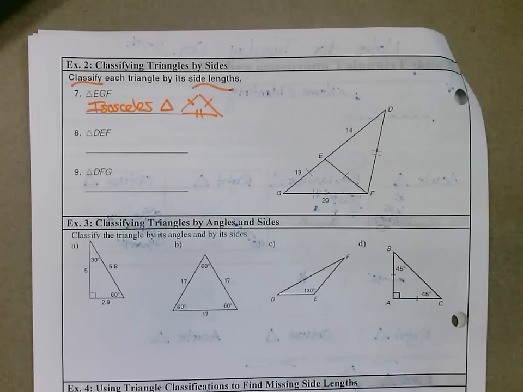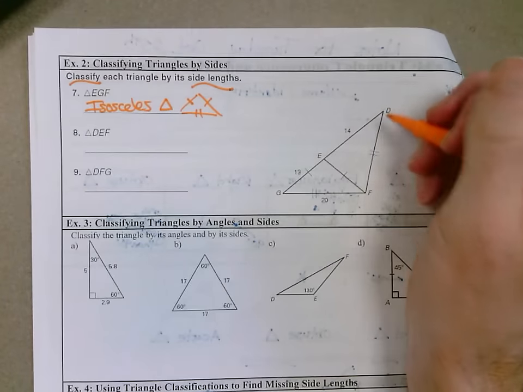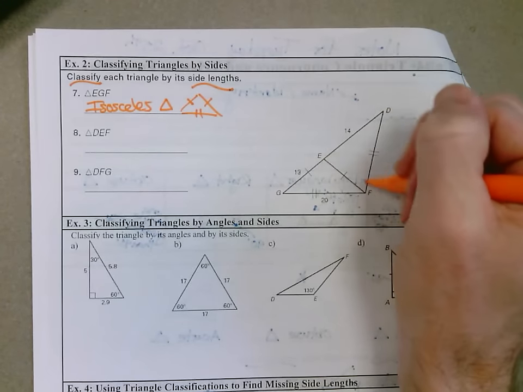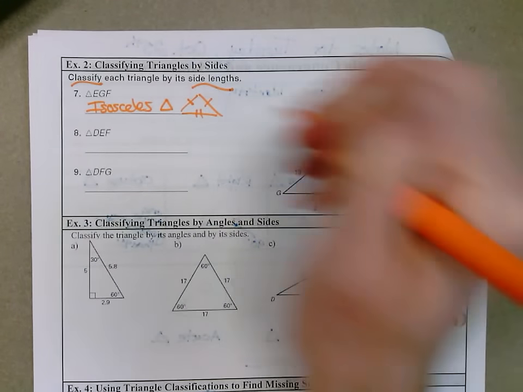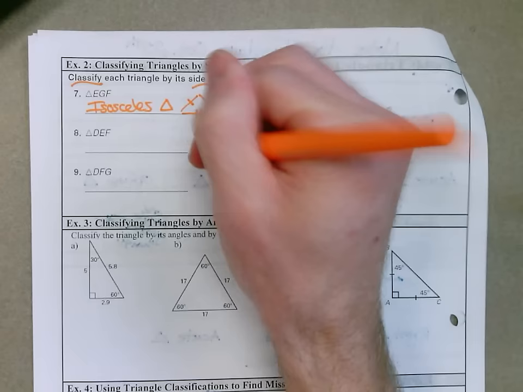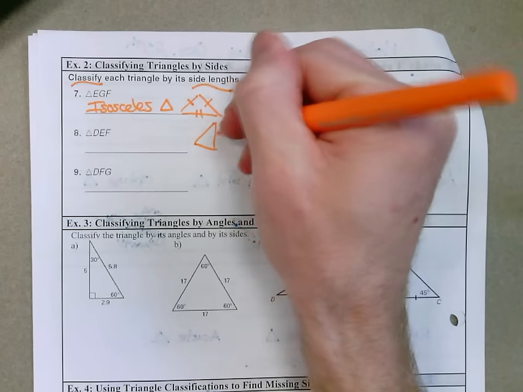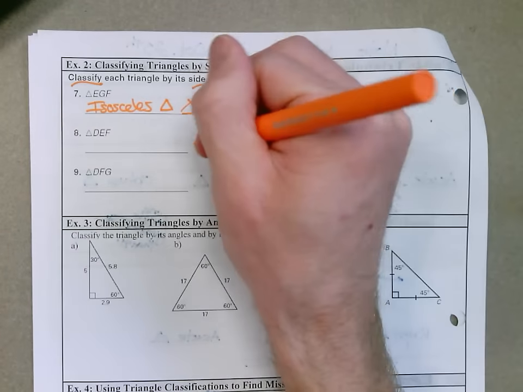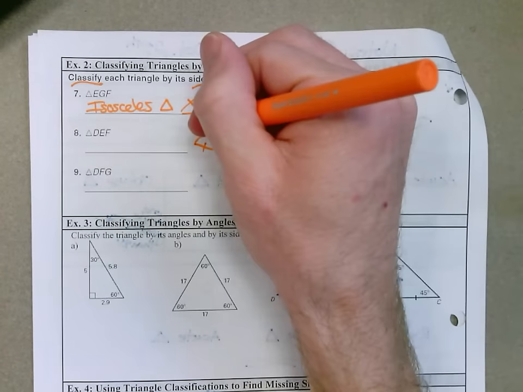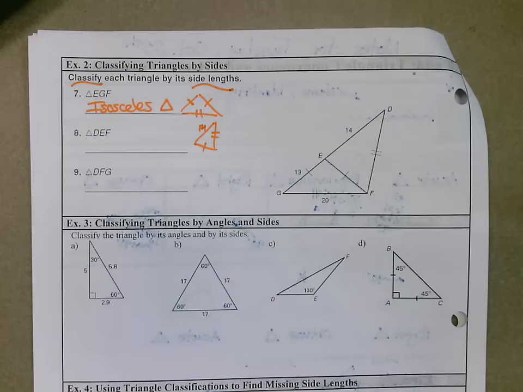Triangle DEF. D through E and then through F. Drawing that one separately. Looks a little something like this, where we have one side with two dashes, one side with one, and then one side that's just purely listed with a 14.